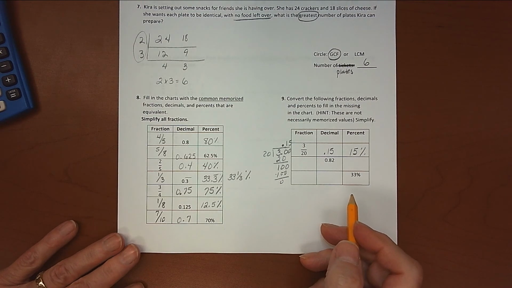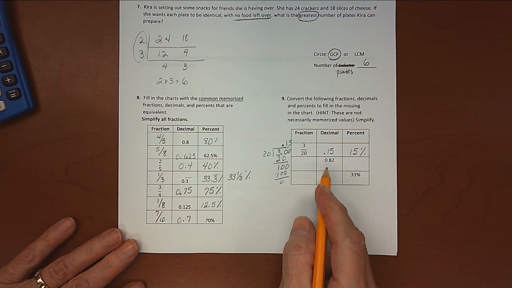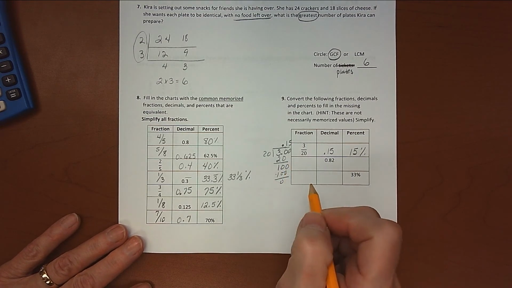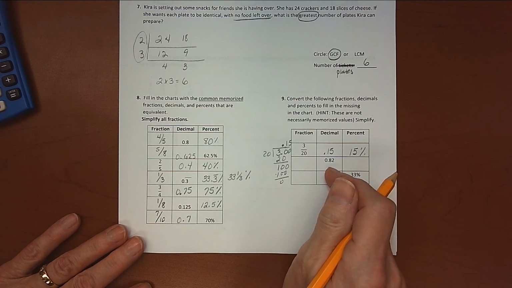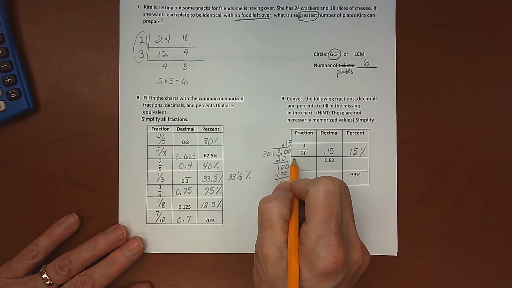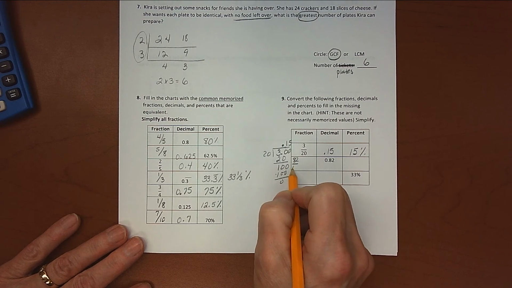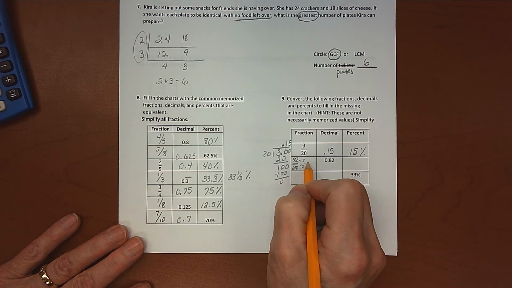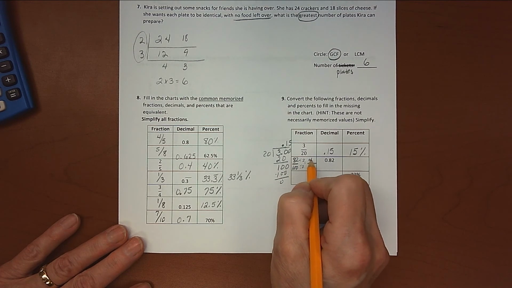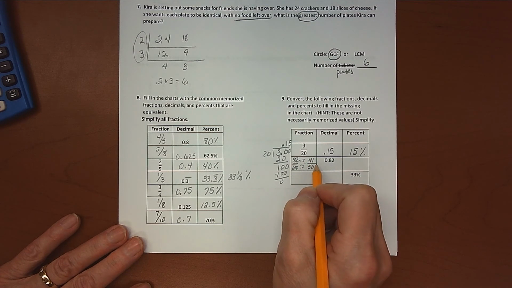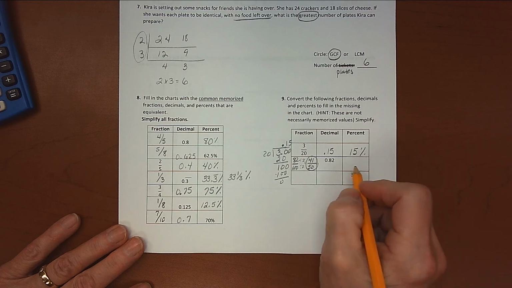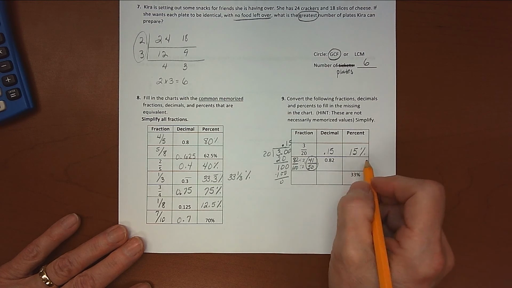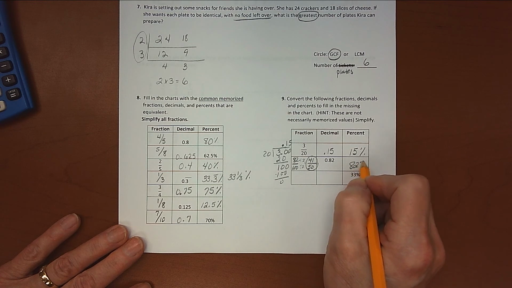All right, 82 hundredths as a fraction. We just read it, write it, and then reduce it. So 82 over 100. Both of those can divide by 2, and we get 41 over 50. And then moving the decimal point 2 places, this is 82%.